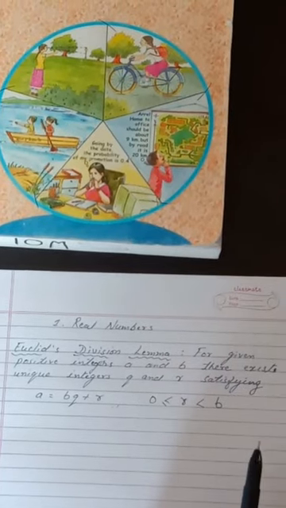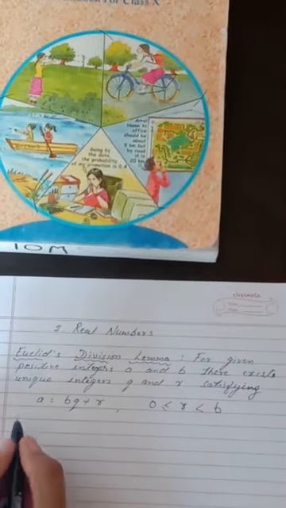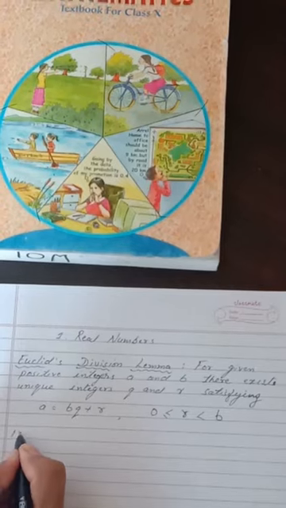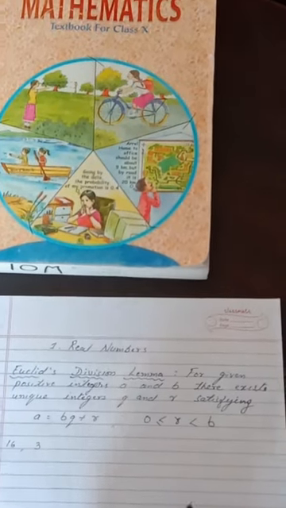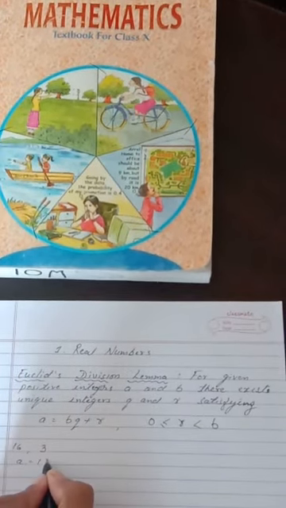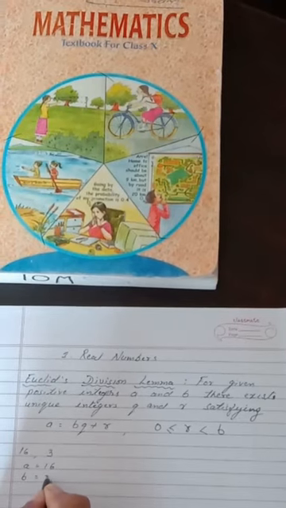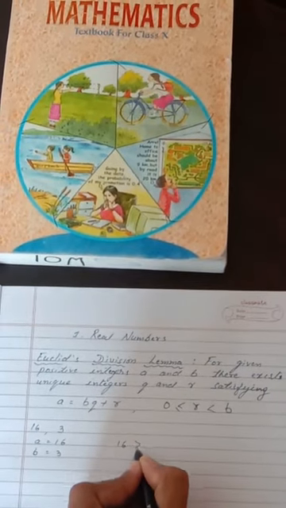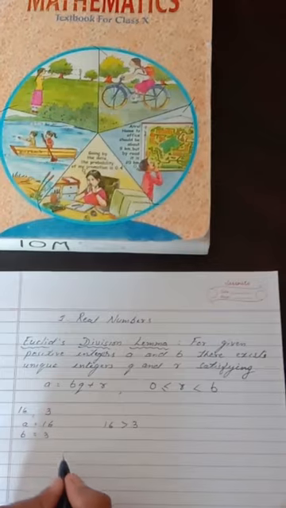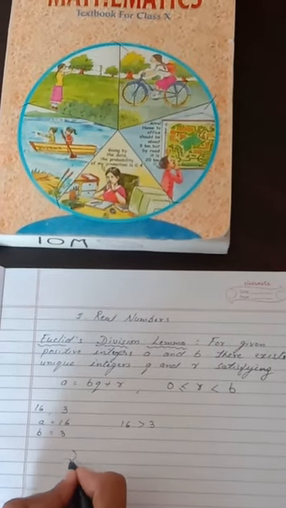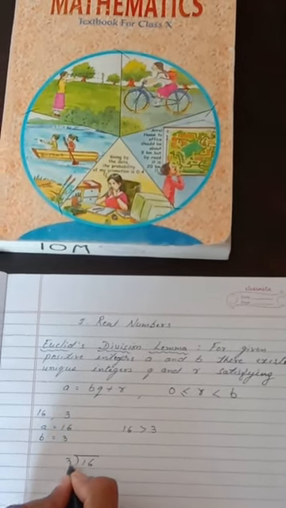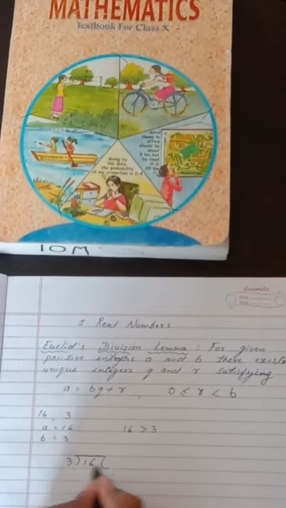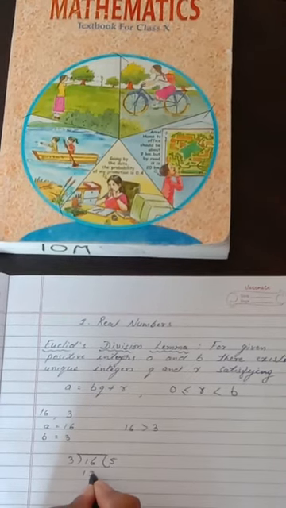Let us try to understand this. Let us take two numbers, 16 and 3. Let a be 16 and b be 3. So here 16 is greater than 3. Now, if I divide 16 by 3, I will get 3 fives are 15.